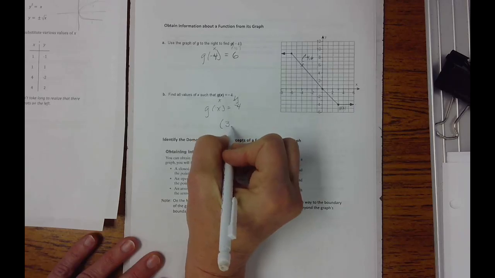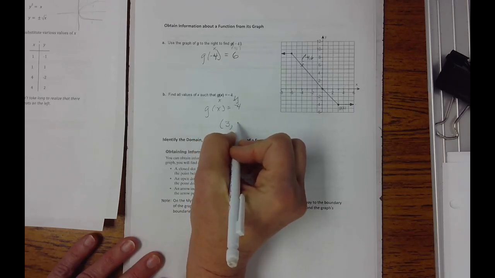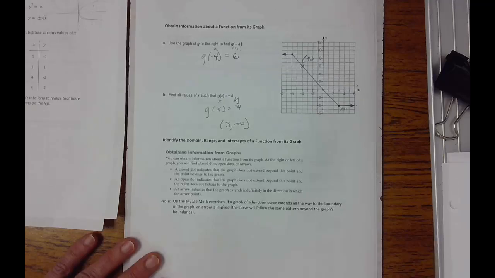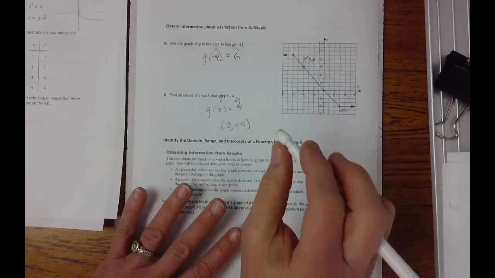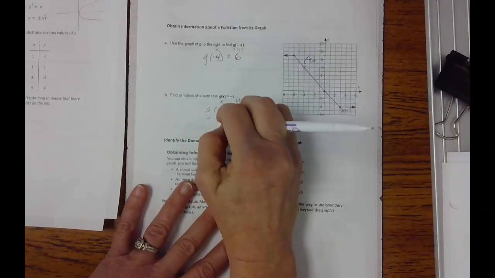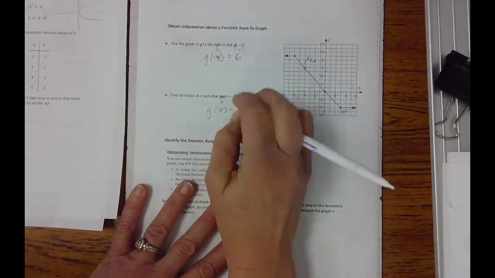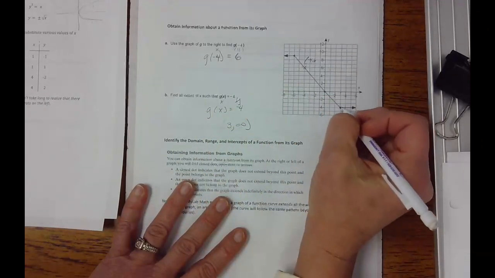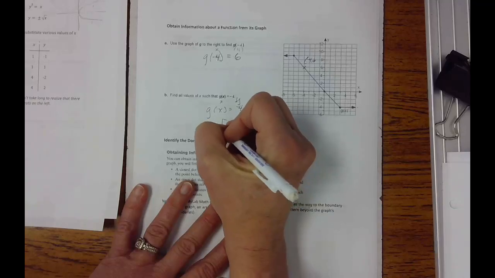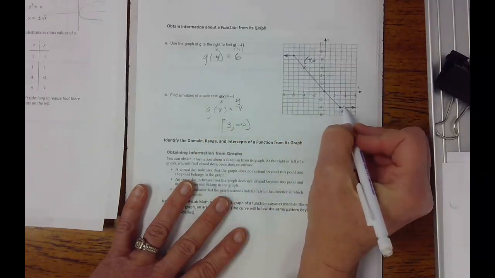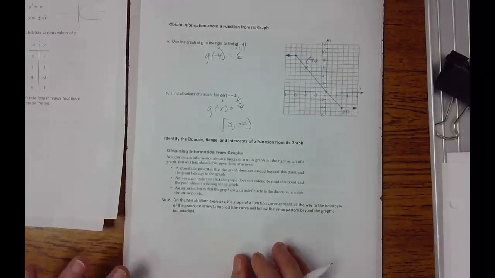So I'm going to start with 3, and I'm going to go to infinity, and I made an error. Do you see what my error is? I always do this when I start doing this. The bracket, you're right. Sorry about that. Yes, I made an error because at that point it is going to be negative 4, so it includes that point, and I want to make sure I change that to a bracket.